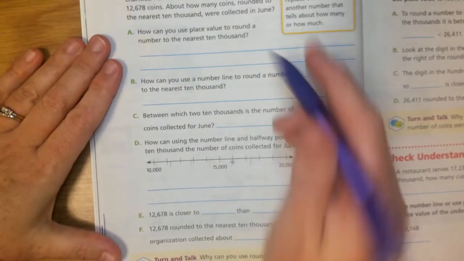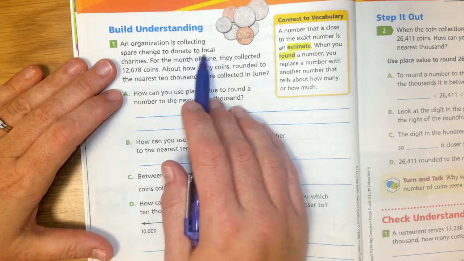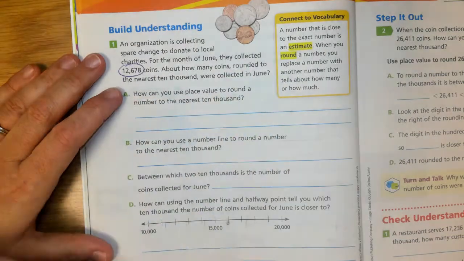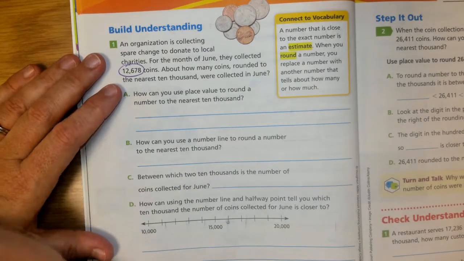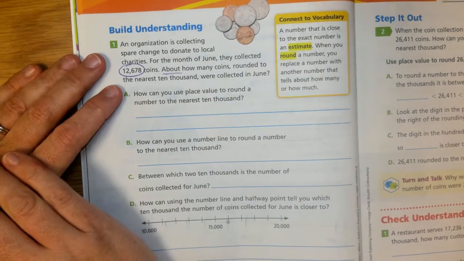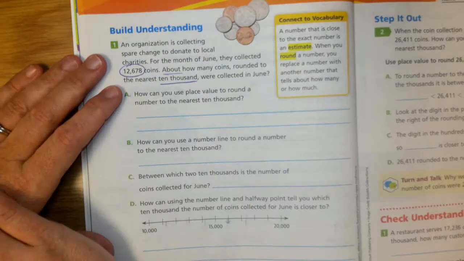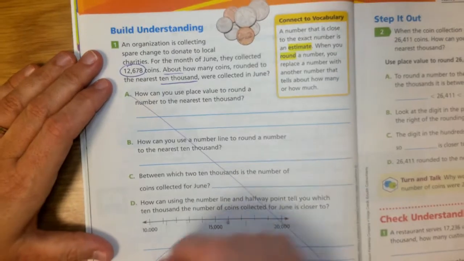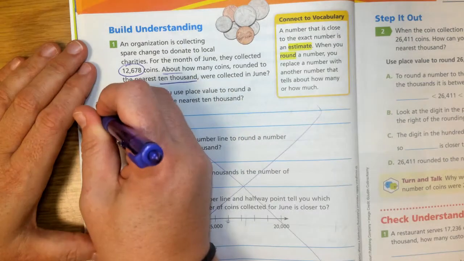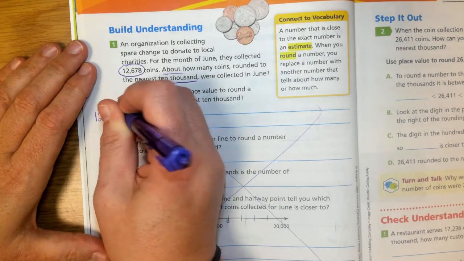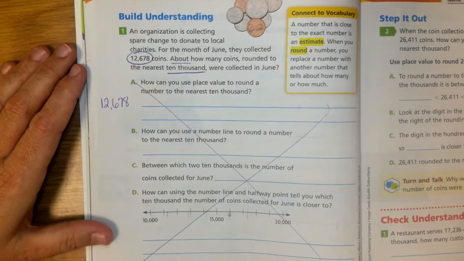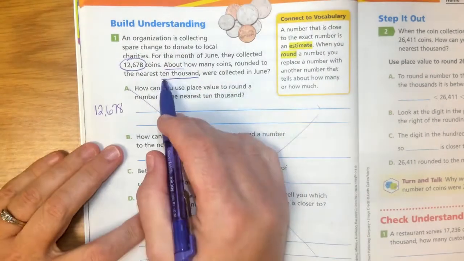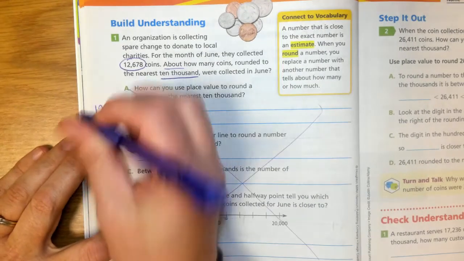So, an organization is collecting spare change to donate to local charities. For the month of June, they collected 12,678 coins. About how many coins, rounded to the nearest 10,000, were collected in June? So we're going to skip right out of here, and I just want to talk about 12,678. So remember on my chart, first thing we have to do is underline the place value we're rounding to. We're rounding to the nearest 10,000s place.